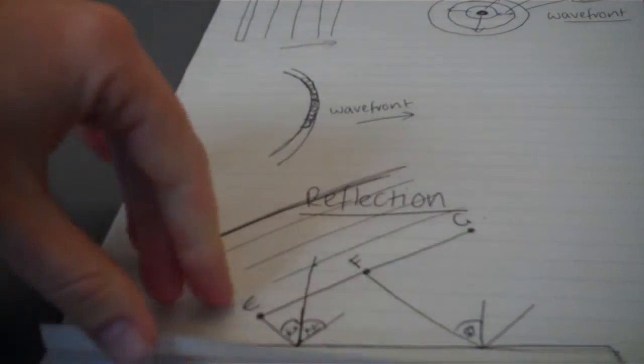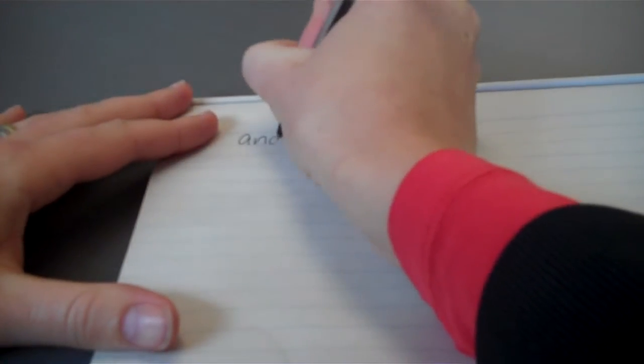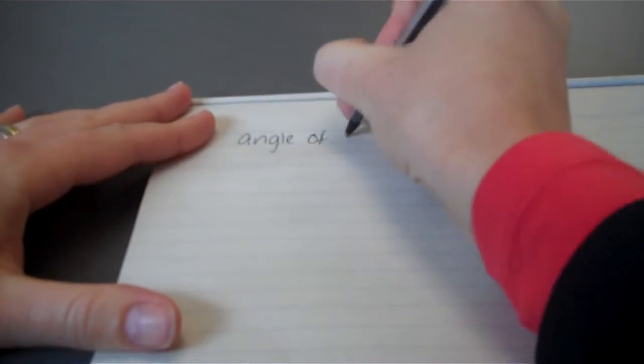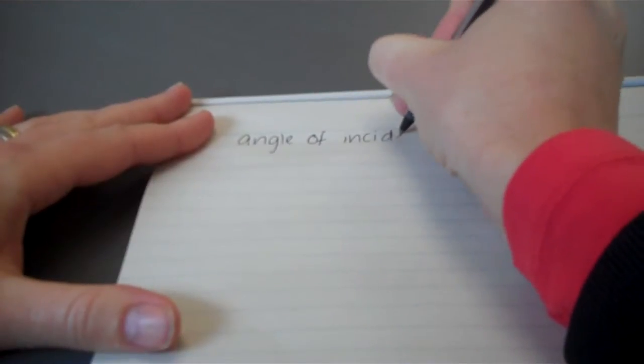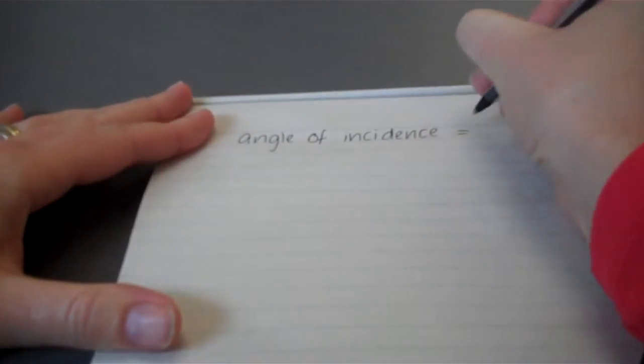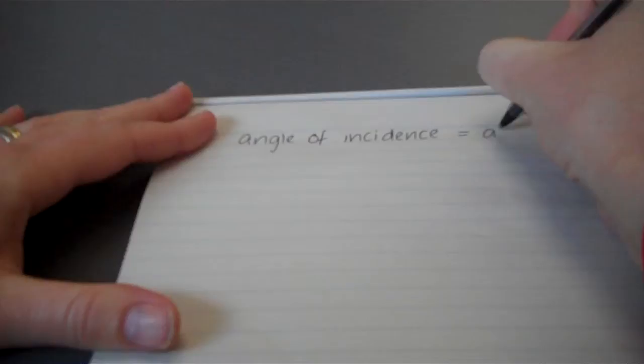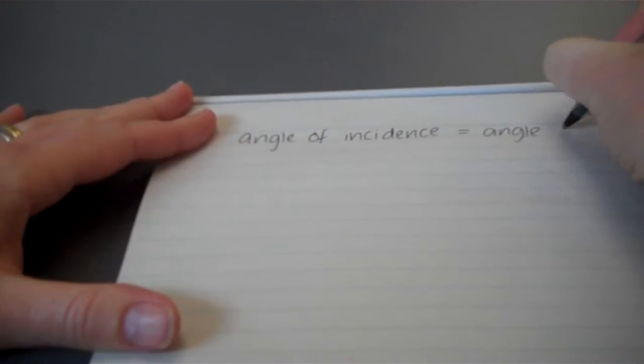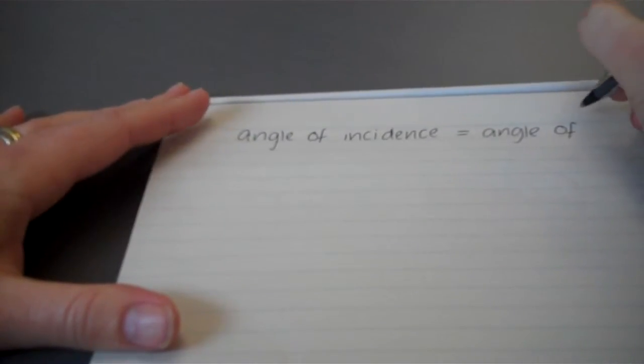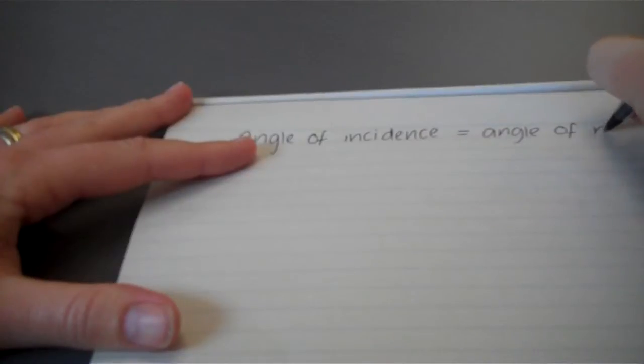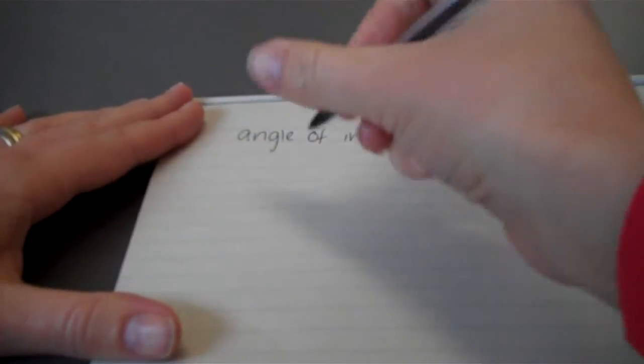So basically, the principle that we do need to remember, and I'll write it down for you because it's very important: angle of incidence equals the angle of reflection. So the angle of incidence is where it actually hits, okay? That's where it starts, equals the angle that it gets reflected back on. Again, remember it's to the normal.